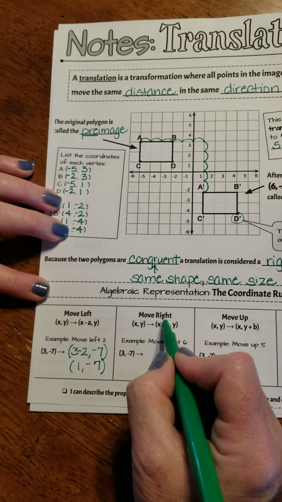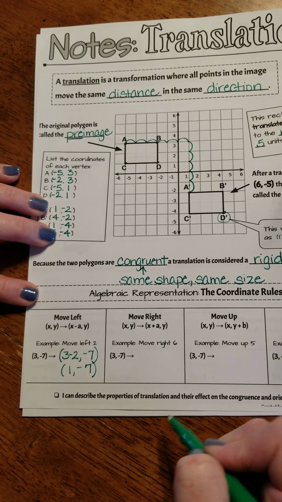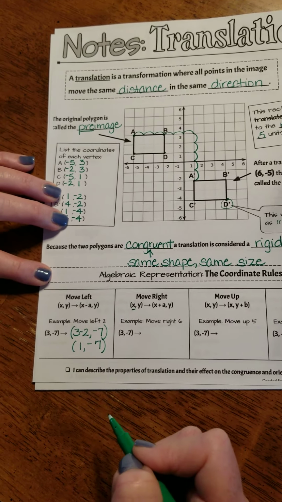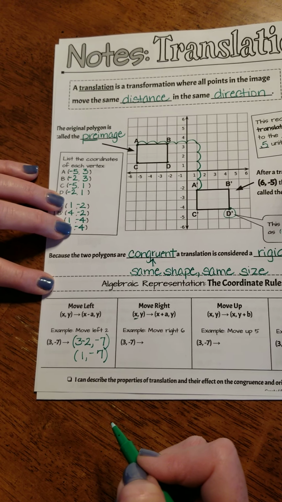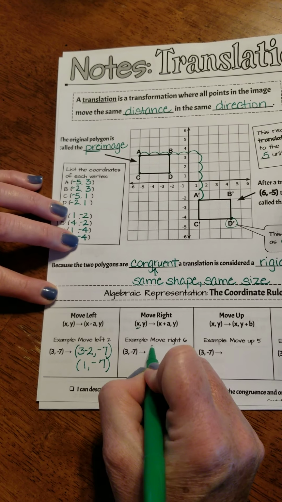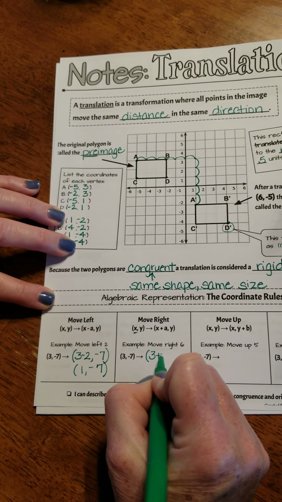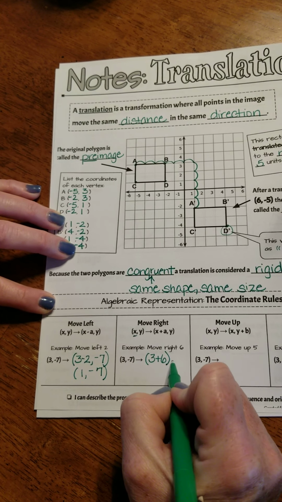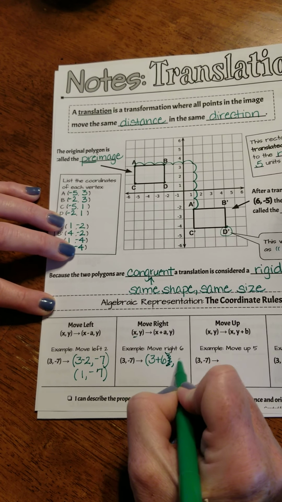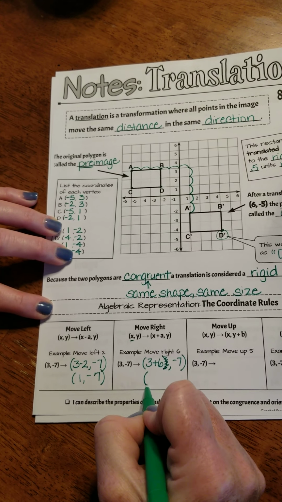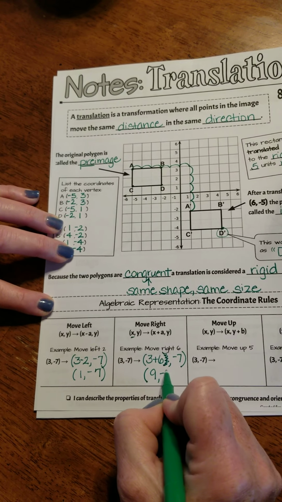For this one, if we're going to move it to the right, then only our x value is going to change again. So we're going to move it to the right 6. It would be 3 plus 6 because we're going in the positive direction. And y will be negative 7 again. So our new point here would be 9, negative 7.